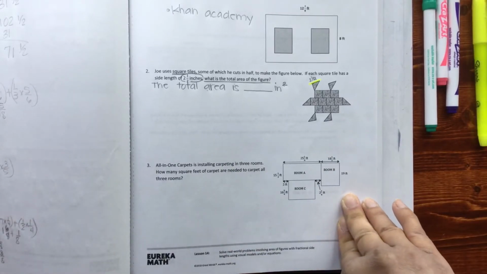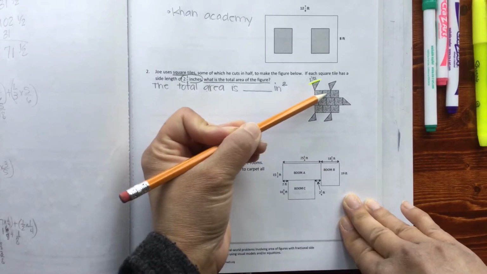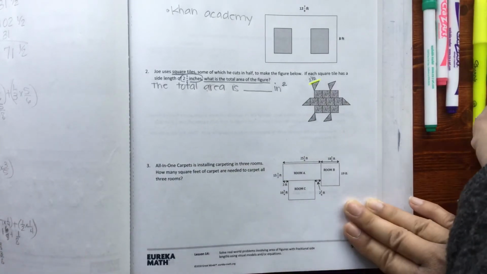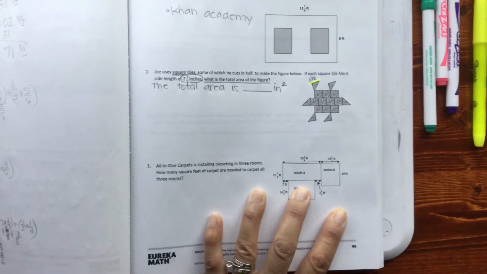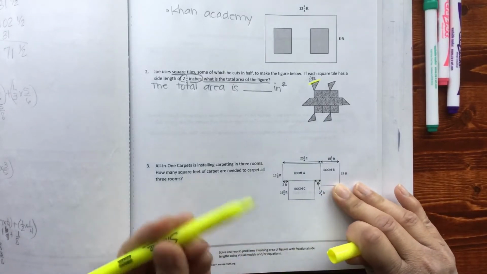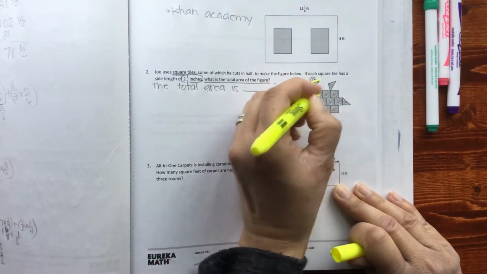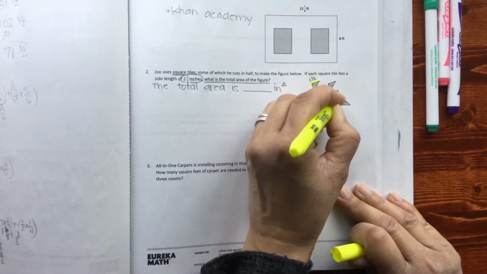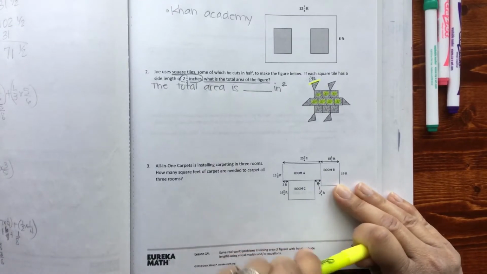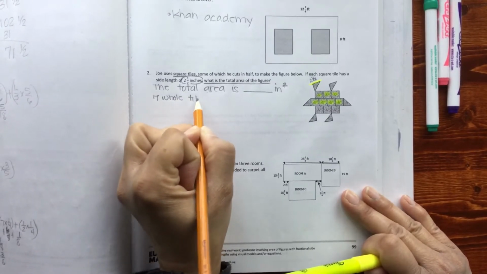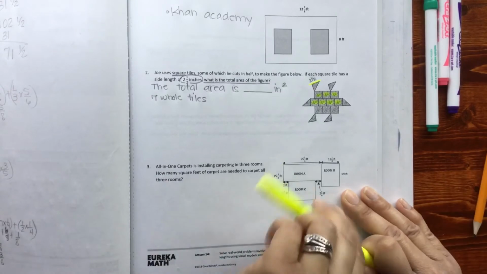So I come over, look at my picture, and I see a couple of things. One, I see some whole tiles, and that's going to be easy for us to figure out how many tiles we have, because we need to figure out how many tiles Joe is using before we can figure out total area. So we're going to do that first. I'm going to start with my whole tiles and mark them with a highlighter. So I have 1, 2, 3, 4, 5, 6, 7. Okay, so I have 7 whole tiles. I'm going to write that over here because I want to keep track of my tiles.